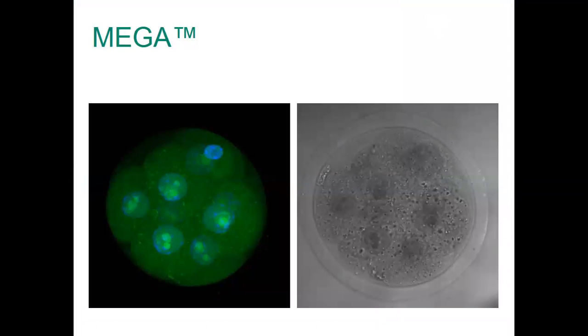Here are two pictures about MEGA. On the right side is a picture of a mouse embryo at 48 hours with a normal morphology check. But for MEGA, under the fluorescent scope, you will see green fluorescence, and the blue one shows the nuclei. That's what you will see from the MEGA assay.